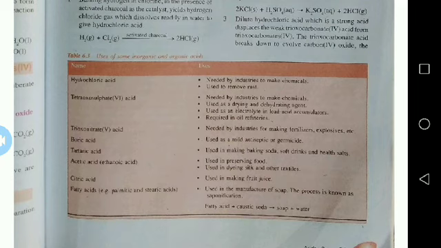It is also used in dyeing silk and other textiles. Last but not least, citric acid is used in making fruit juice. And finally, fatty acid is used in the manufacturing of soap. The process is known as saponification. Saponification is the process by which a person produces soap and begins to sell by himself.